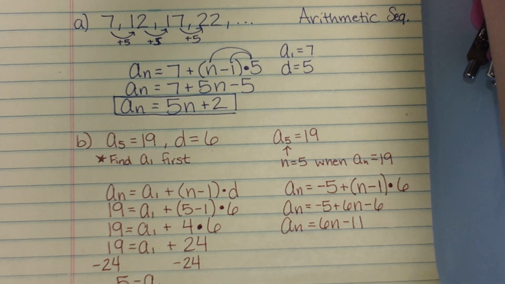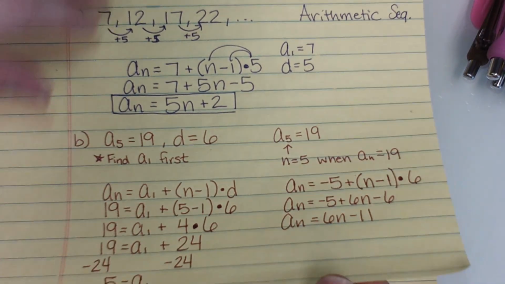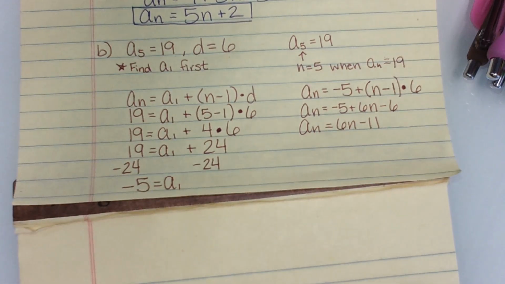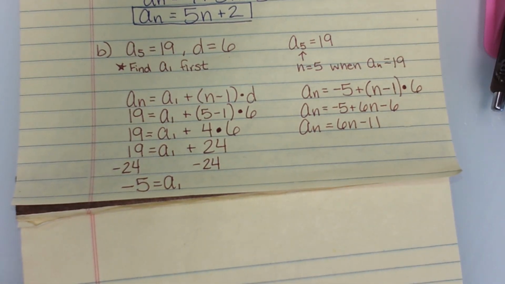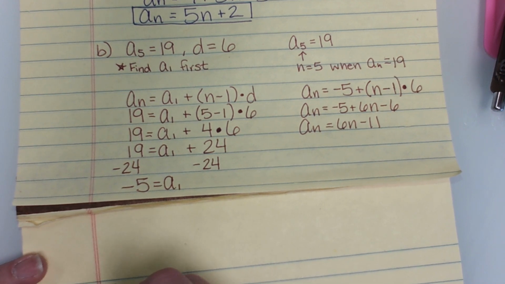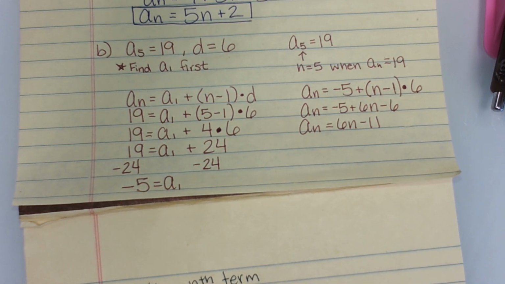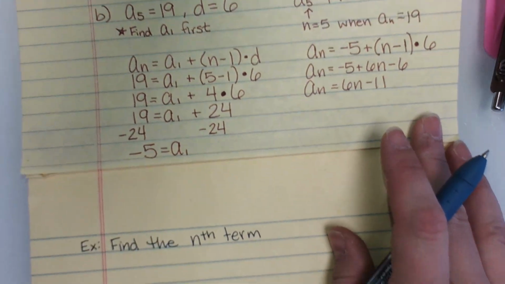One other set of instructions you'll see today will be find the nth term.